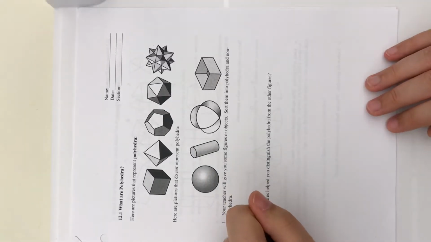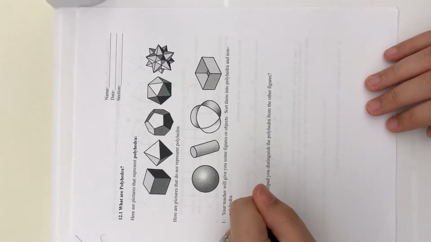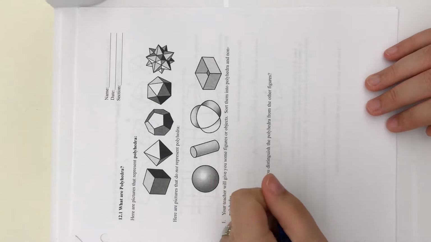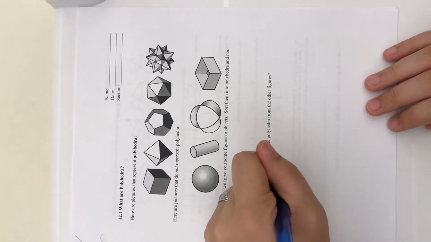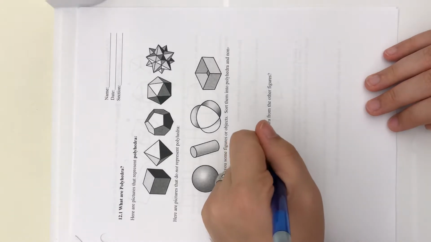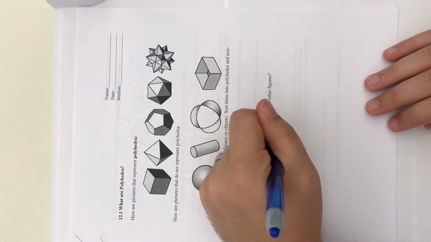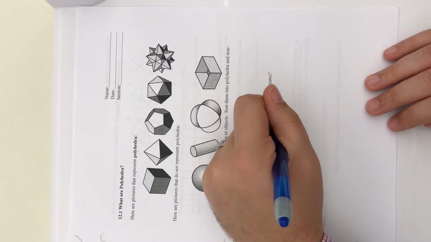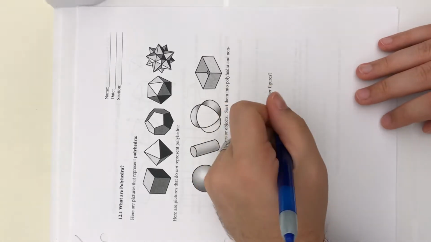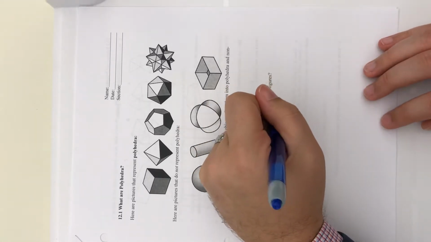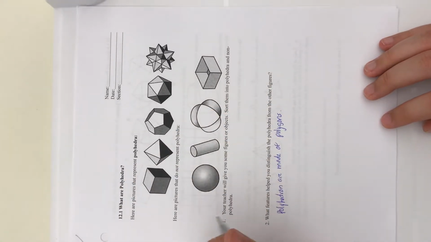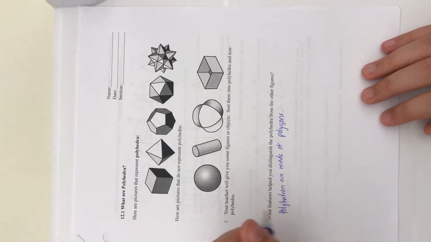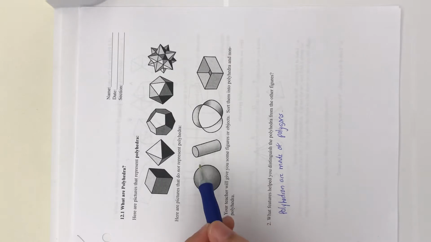So polyhedron are composed or made of polygons. That's one characteristic. Polyhedron are made of polygons. Therefore, that's why circles aren't polyhedrons, because a circle is not a polygon.